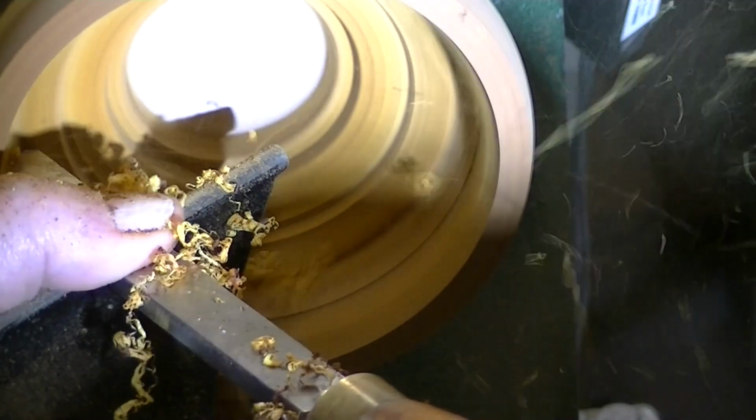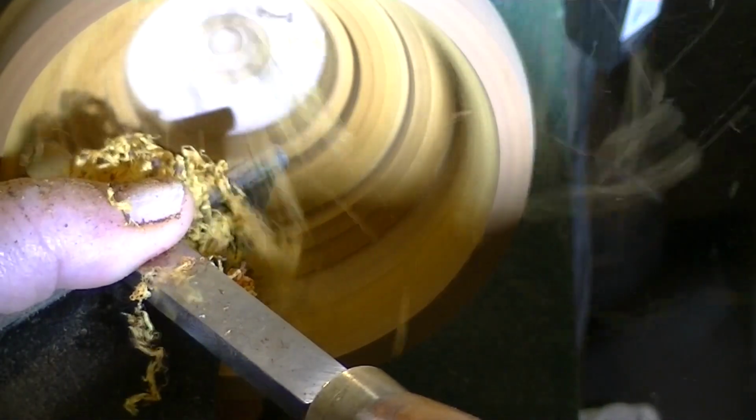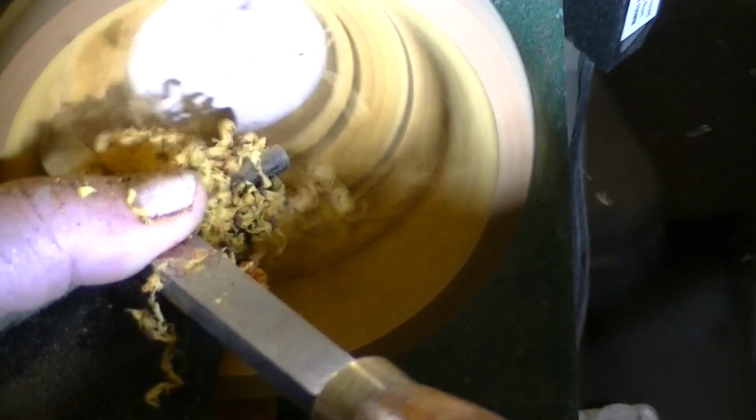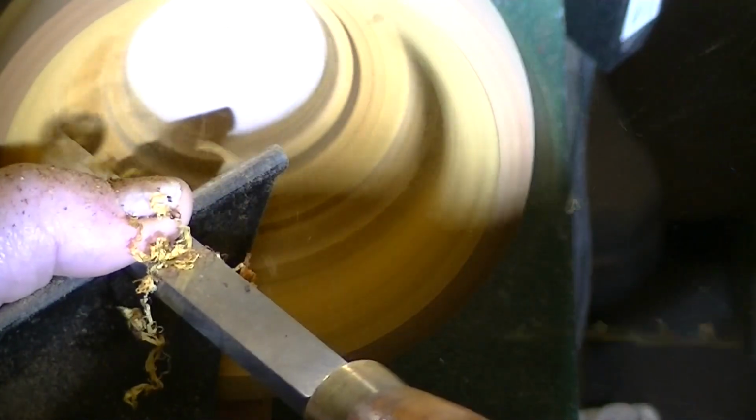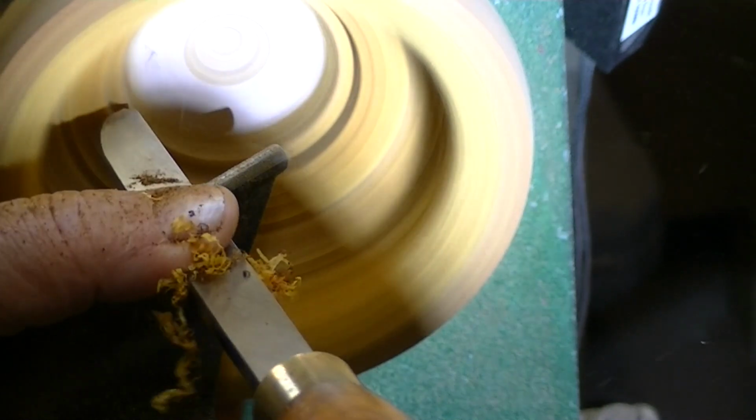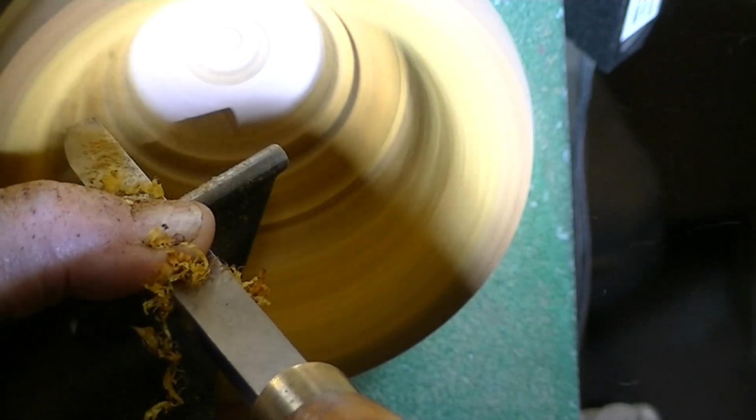This cuts much better and much easier than the Wenge on the bottom. Tulip wood is very nice to cut. Smells good, cuts easily. And we're shaping down in towards where that white portion is in the bottom. That's the opening, and that's the bottom of the glue block to which the whole vessel is attached.